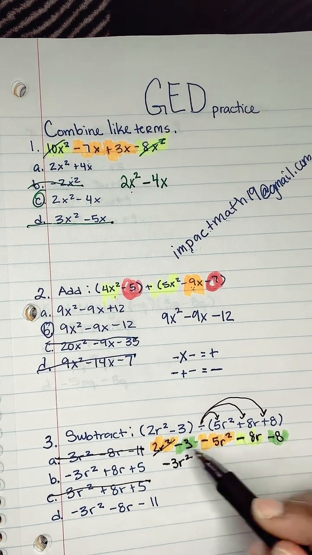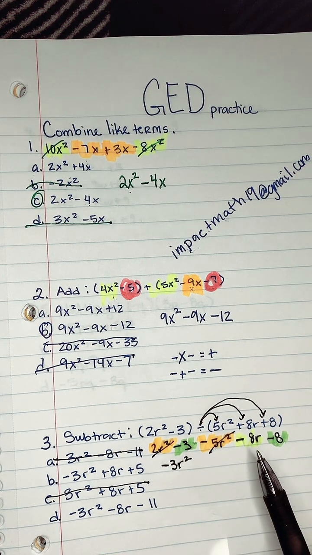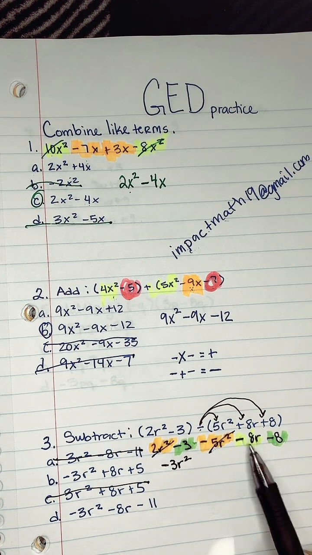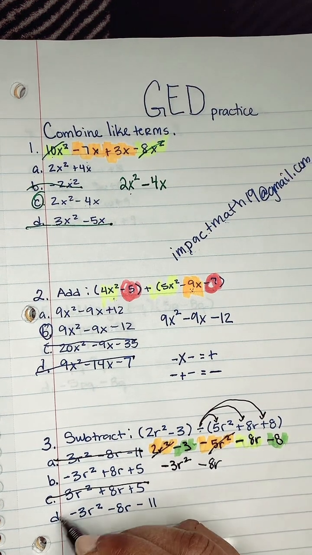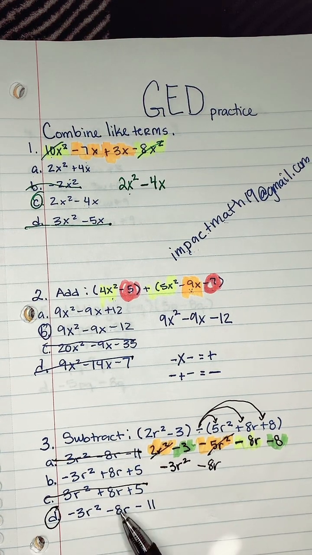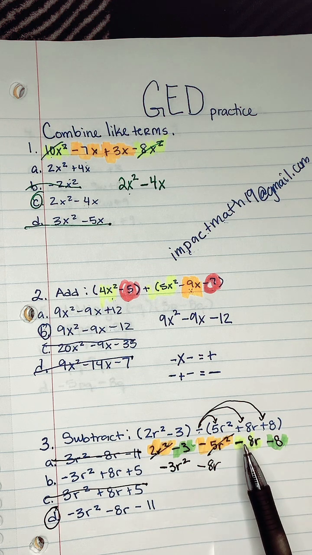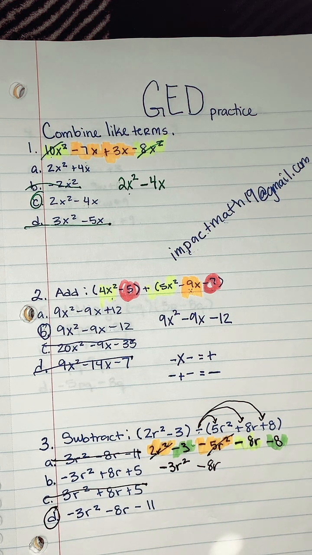Now so we took care of our oranges. Now look at this. We have only one yellow right here. So we have a negative 8r. D. We don't even need to continue because they have a positive and a negative here. As soon as we saw this as a negative, D had to be our answer.